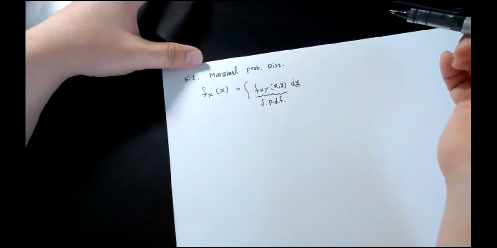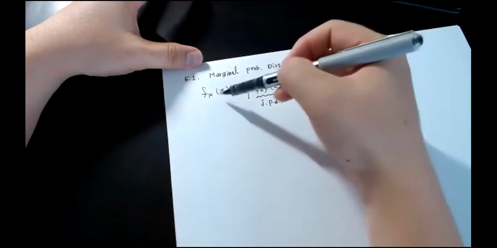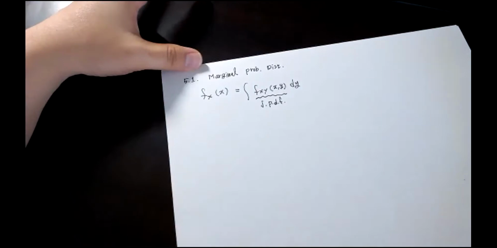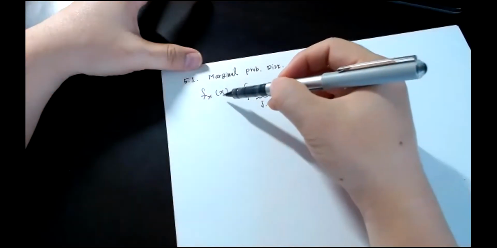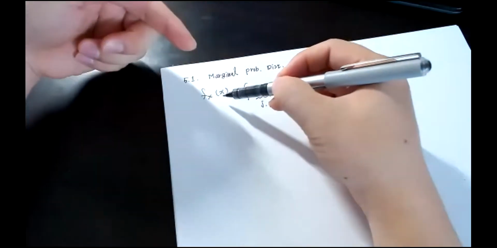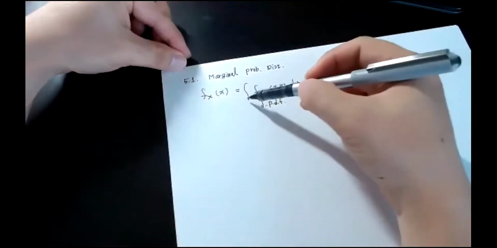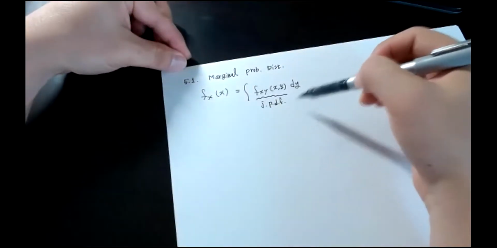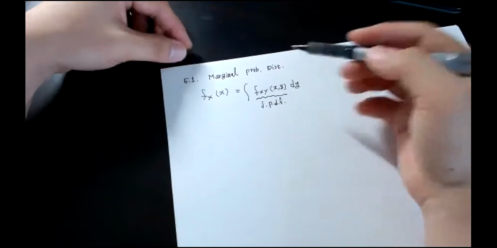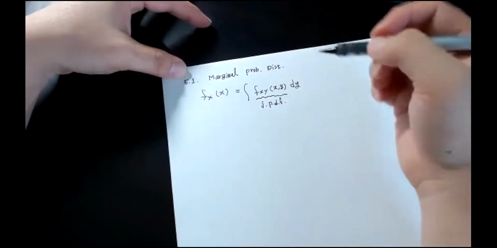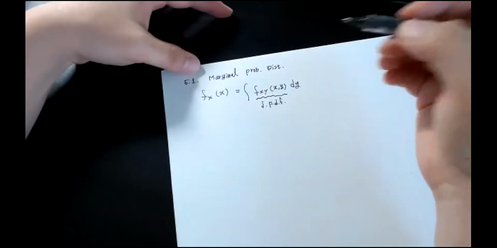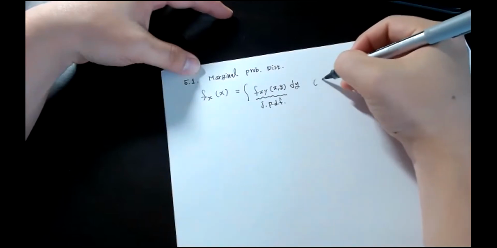Keep this in mind: x is the input. So for some specific value of the random variable x, we take the integral with respect to y. So y is kind of a moving variable. This is for the continuous random variable.